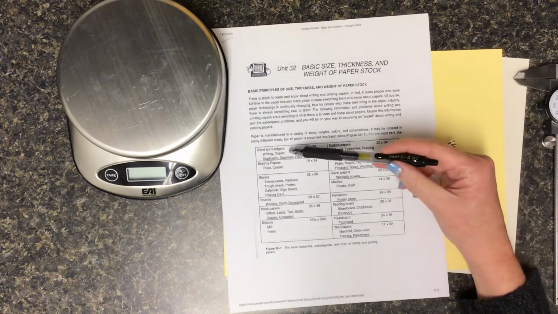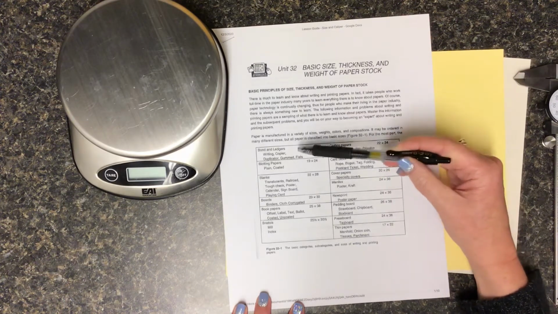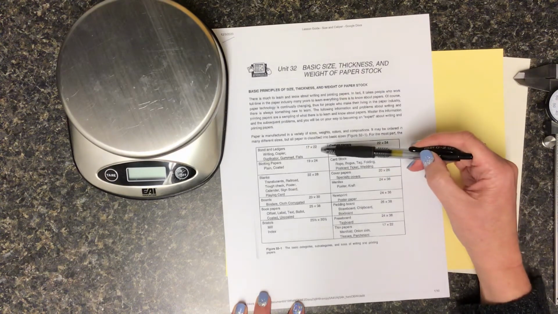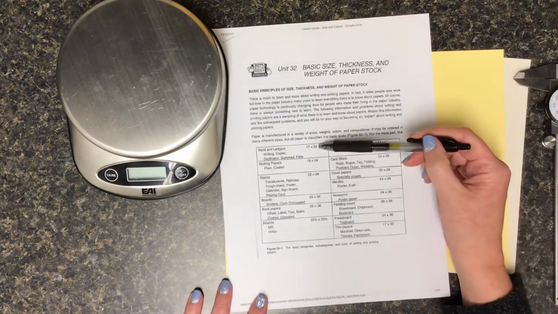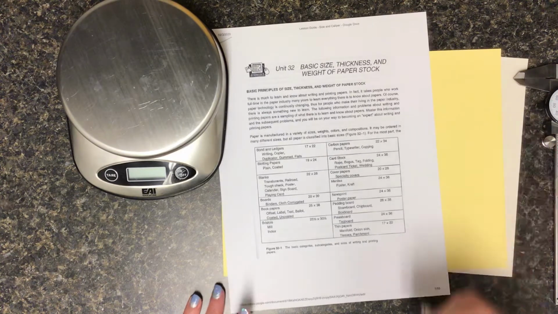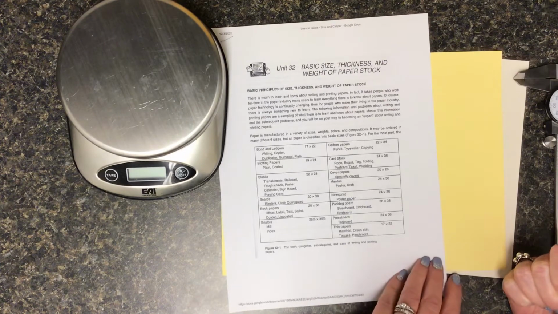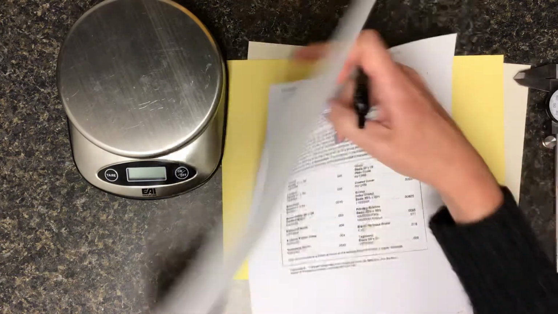Different kinds of paper are made in different sizes. Like bond and ledger paper, which is used for copiers and stuff like that, are made in 17 by 22 sheets. They don't come 8.5 by 11. They're made in these size sheets and then cut and bundled to the size that you need for what you want to buy. Just informational kind of things there.